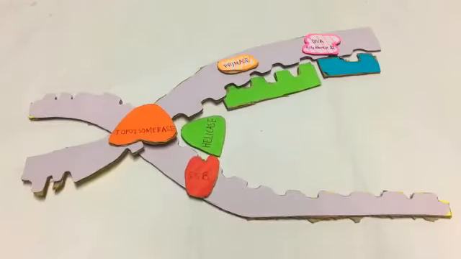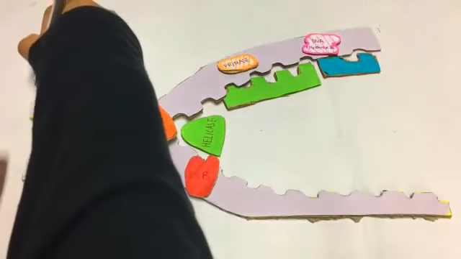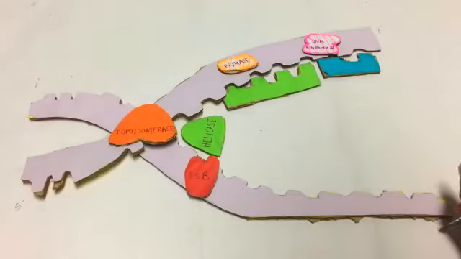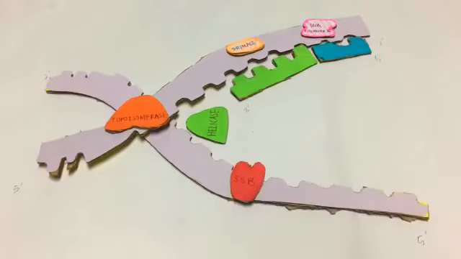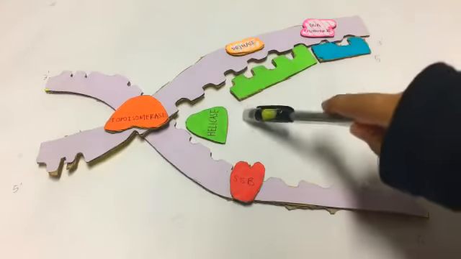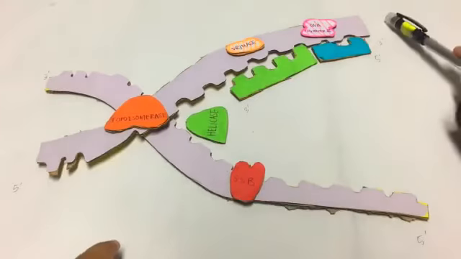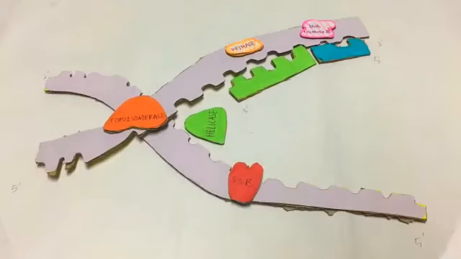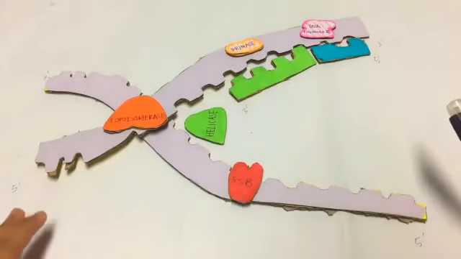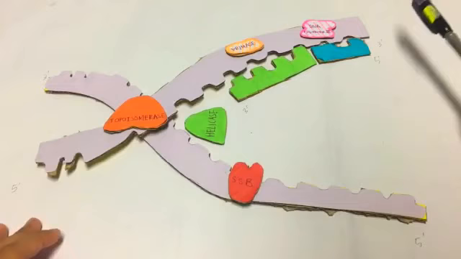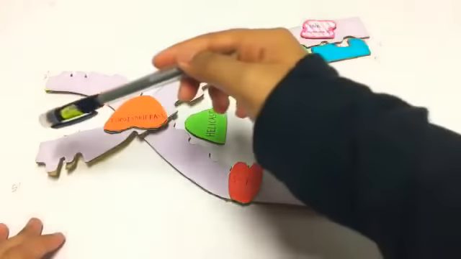To make it more clearer, this is the direction of 5' to 3' end. And this is 3' end to 5' end. The elongation is in the direction of 5' end to 3' end, while the DNA template is in the direction 3' end to 5' end. This is how we read the direction, because for leading strand, it is towards the replication fork.